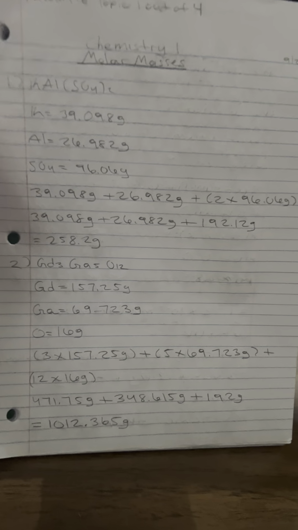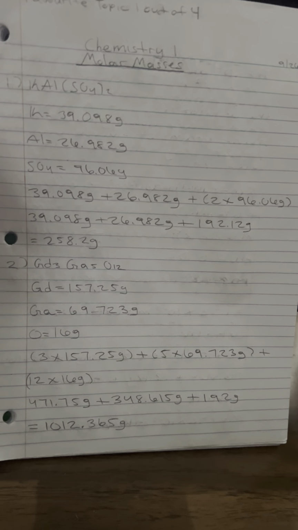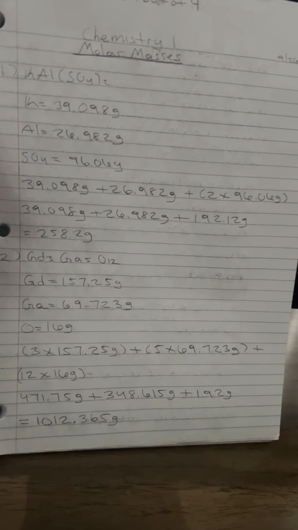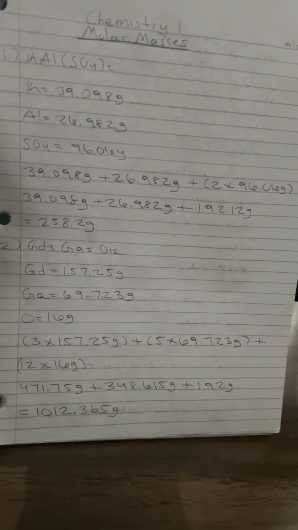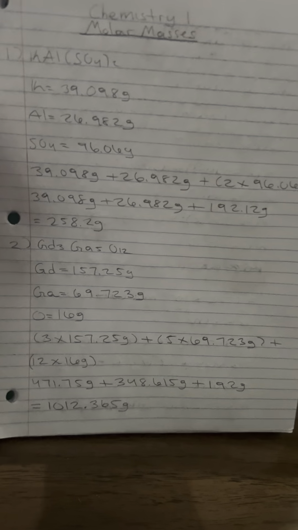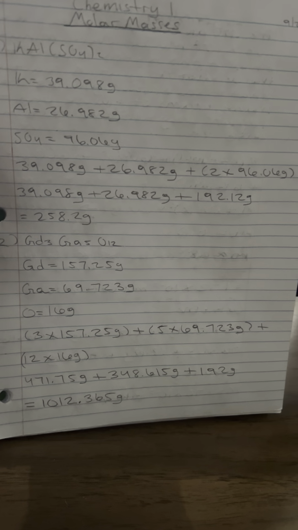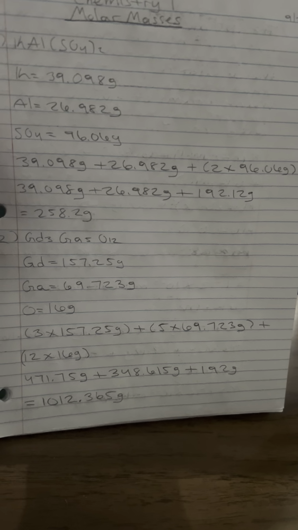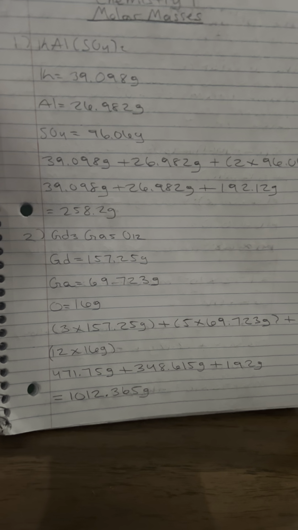Gd3 is equal to 3 times 157.25 grams, plus 5 times gallium, which is 69.723 grams, plus 12 times 16 grams, which is oxygen. Then I get in total 471.75 grams plus 348.615 grams plus 192 grams, and it gives me a total of 1012.365 grams.